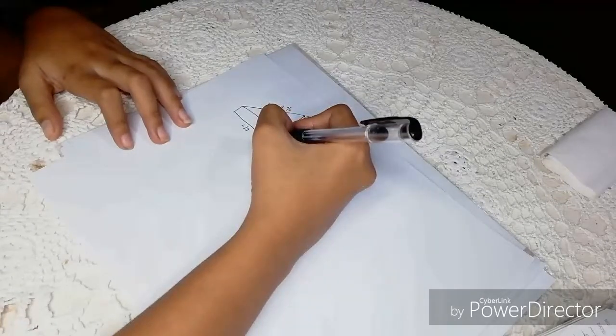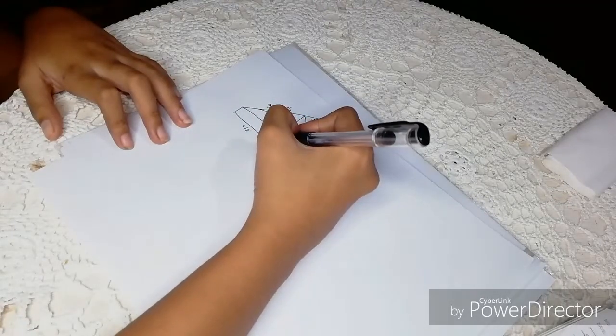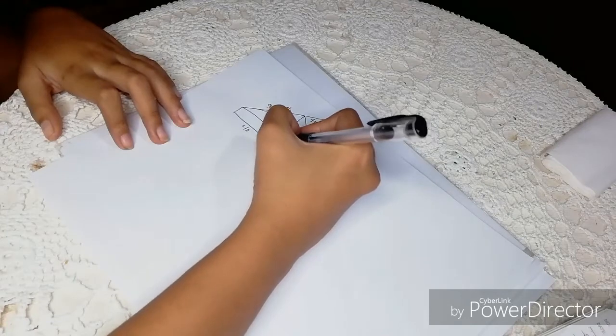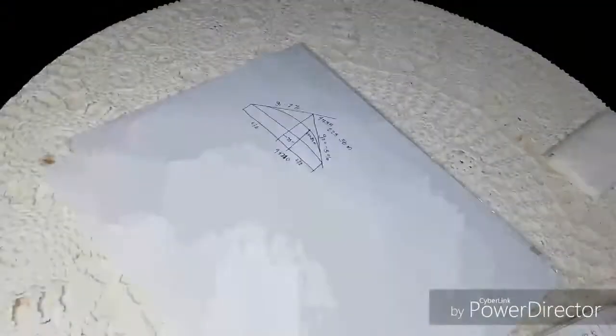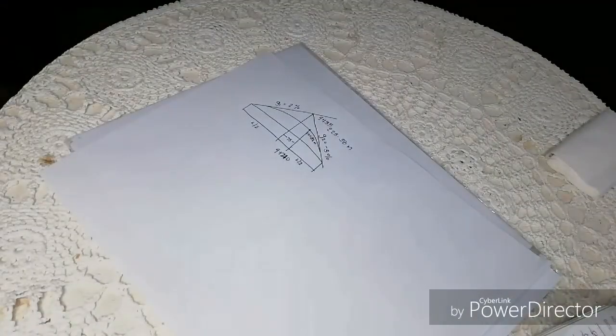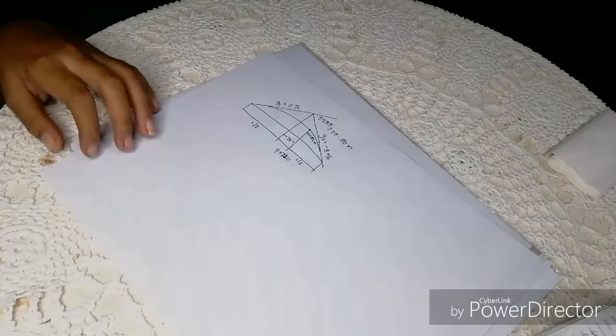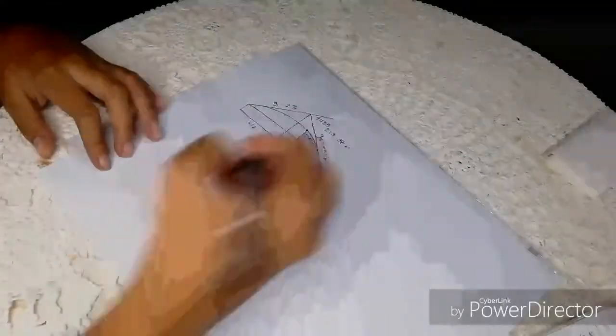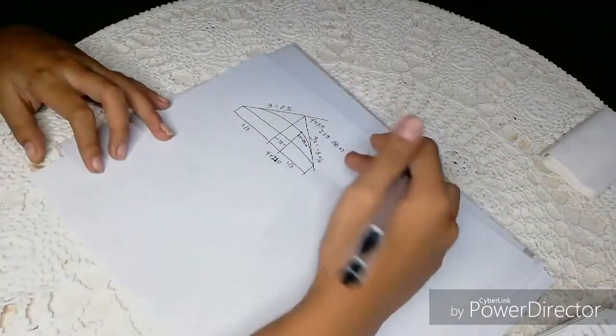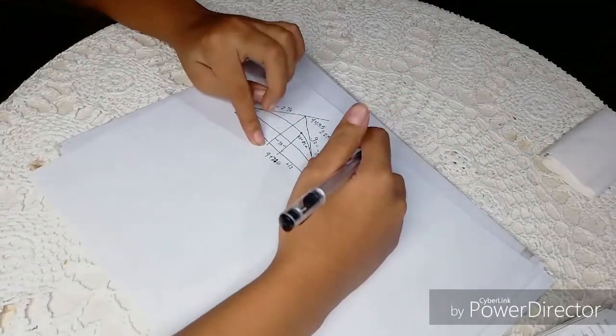Pero dito, may 75. Saan galing yung 75? Minus natin yung dalawang station, which is yung 210 minus 135. Ang kakalabasan is 75.